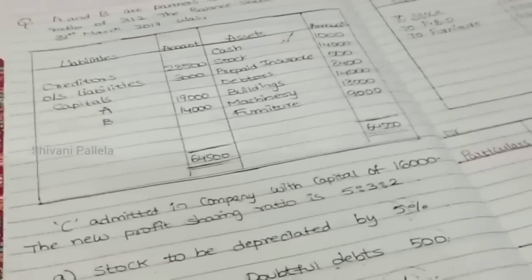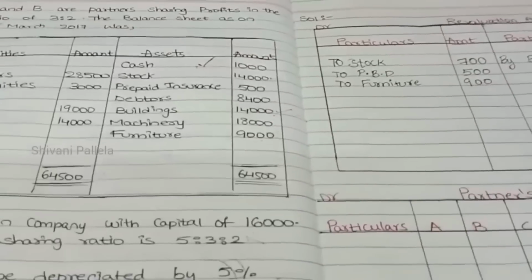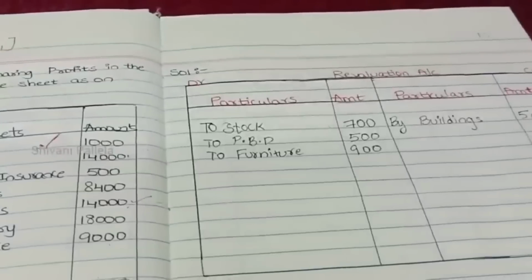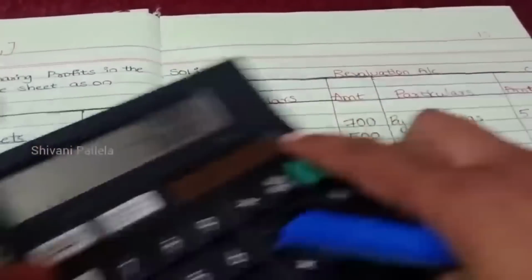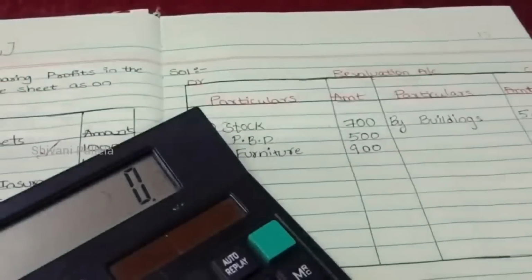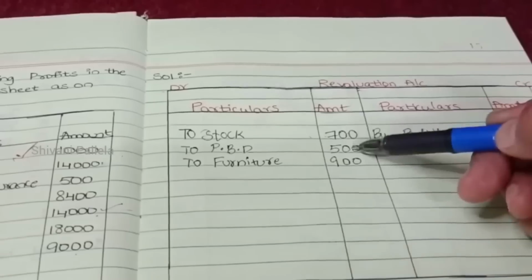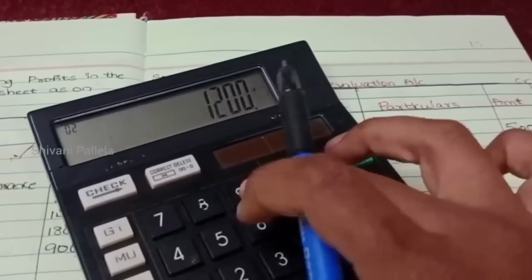Okay, next adjustments is over, so revaluation account is also over. For revaluation account you need to check only adjustments, no need to check any question or anything. Okay, just here 5,000 is increasing. Debit and credit we need to total it, students. Here we are having 700 plus 500 plus 900.